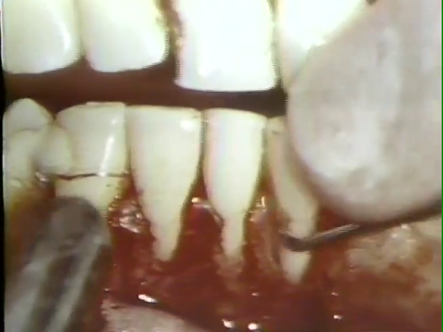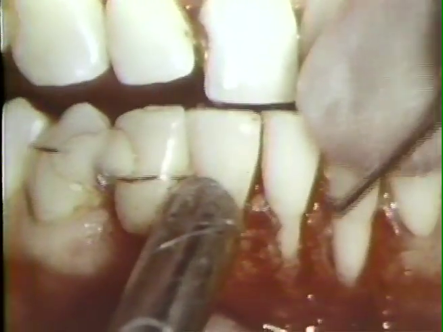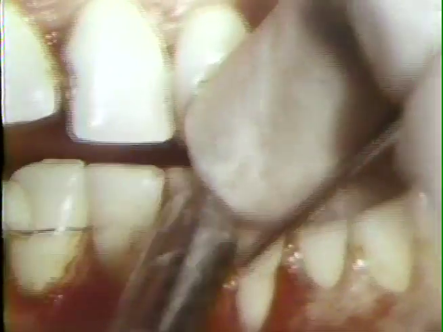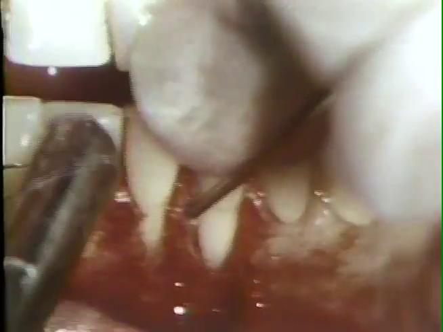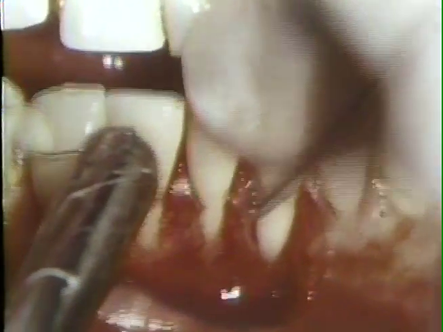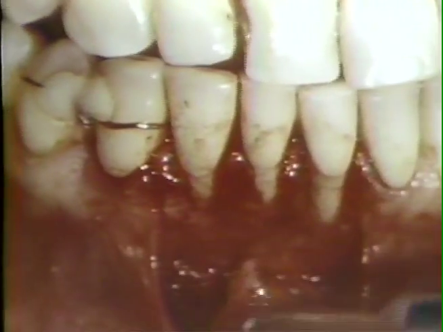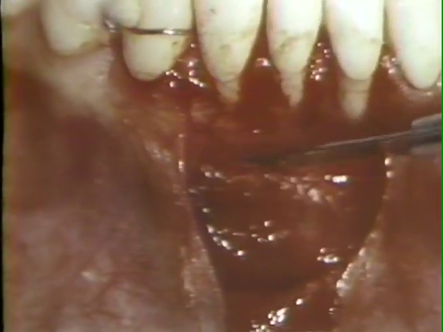The planing of the tooth surface adjacent to the cleft permits some exposure of the periodontal ligament fibers that extend from the tooth to the interdental bone. It's felt that the proliferation of tissue from this site enhances the repair of the laterally positioned flap. The flap is reflected and brought into position at the recipient site.